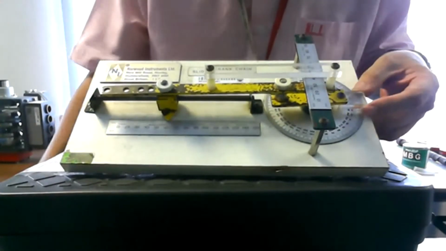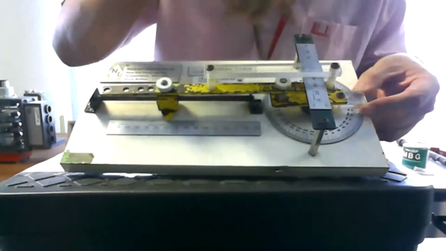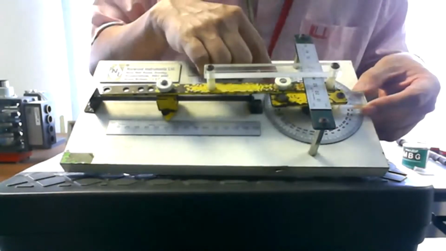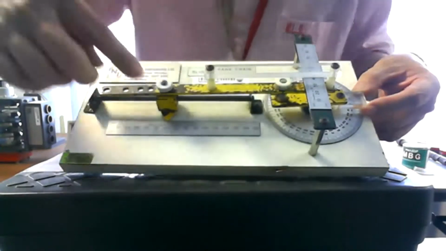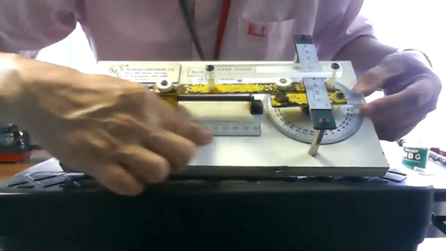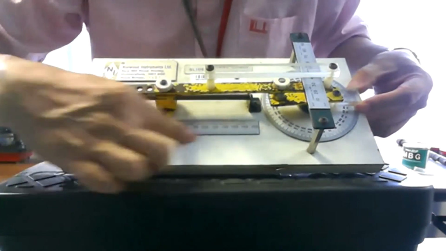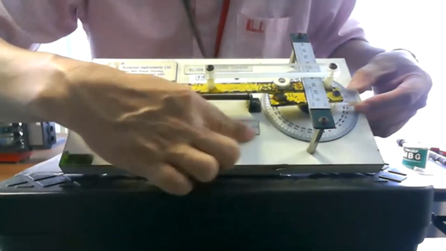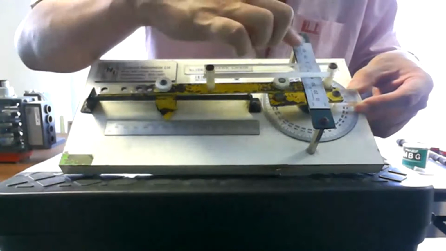So you can see a circular label which can be used for us to read the angle of the crank. And you can see a horizontal label here for us to read the displacement of the slider, or of the piston. And you see a cross scale here. This is a cross scale.